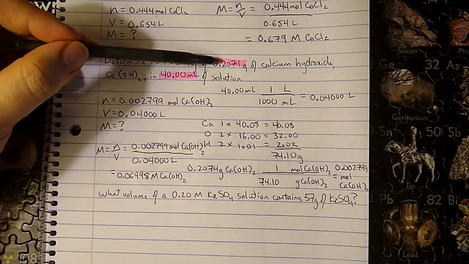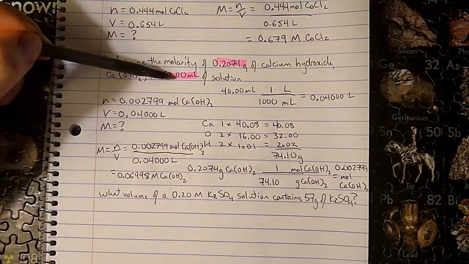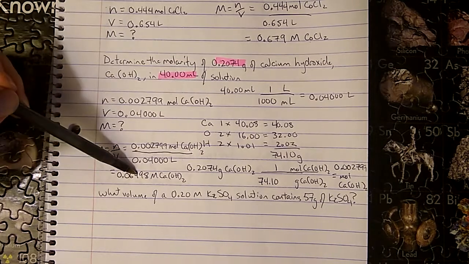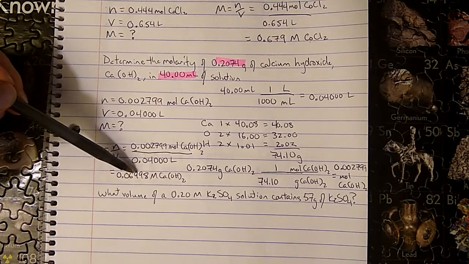Because I have 4 sig figs in my mass and 4 sig figs in my volume, my answer should also have 4 sig figs. 1, 2, 3, 4.